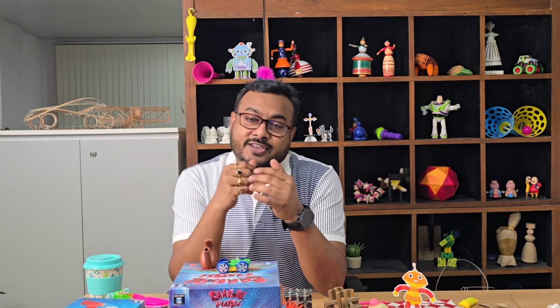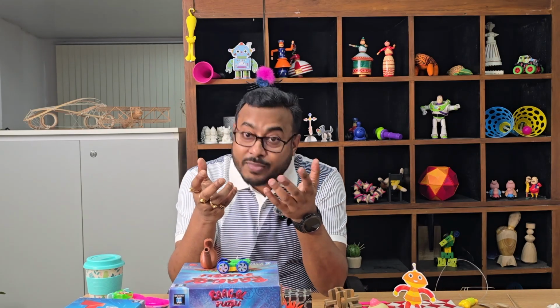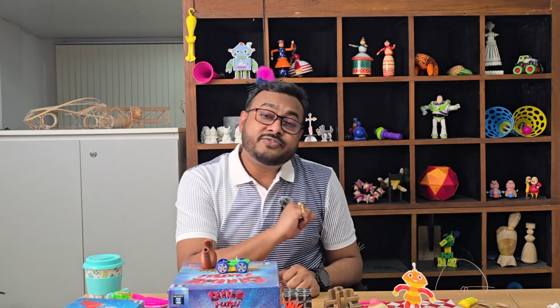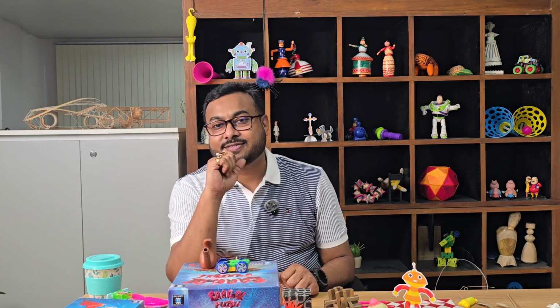When we think about toy design, we often begin with creativity, form, play value, and interaction. But every single design decision you make has an economic consequence.